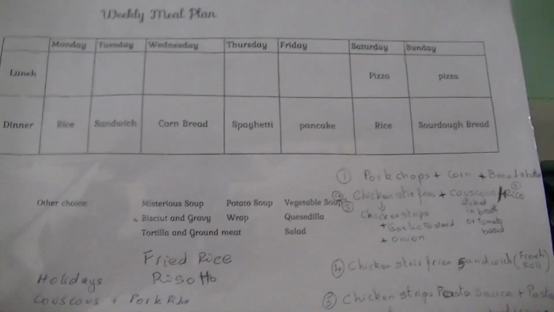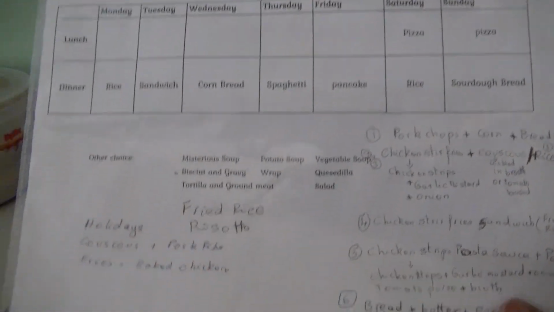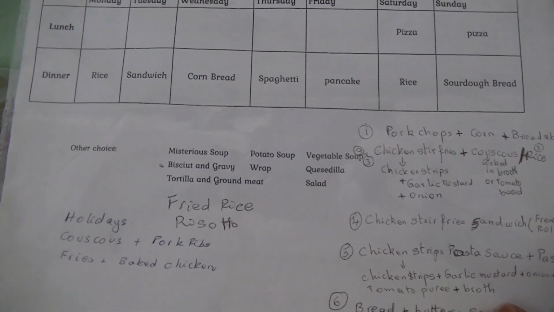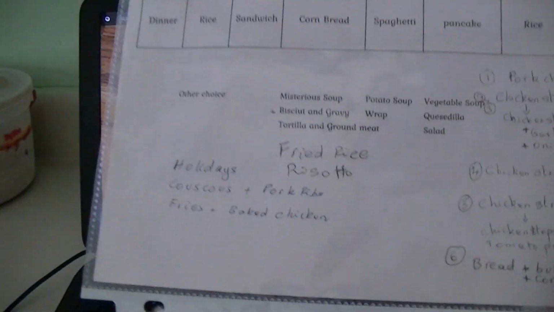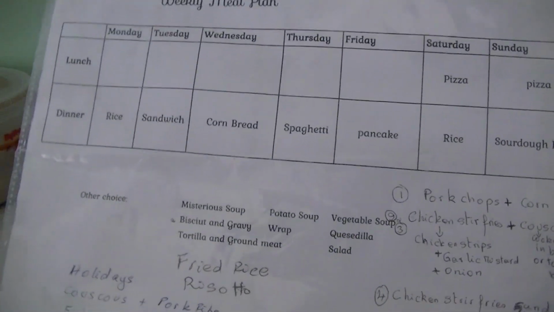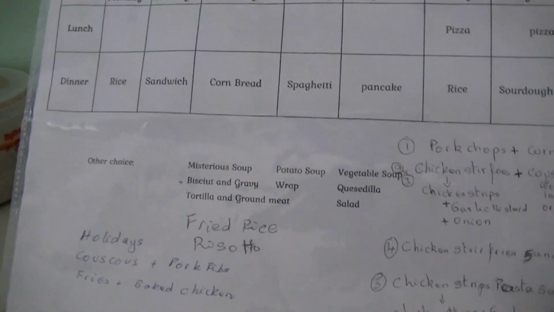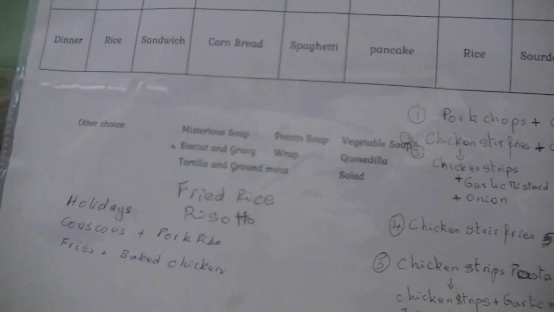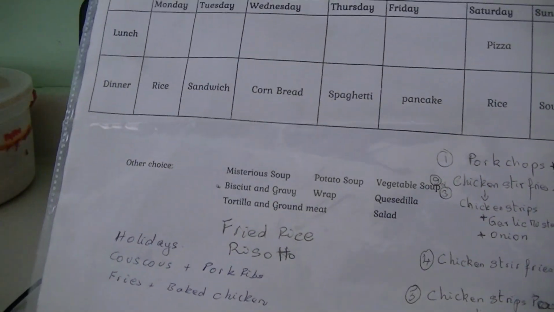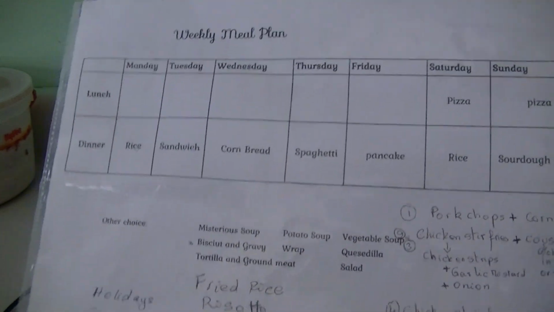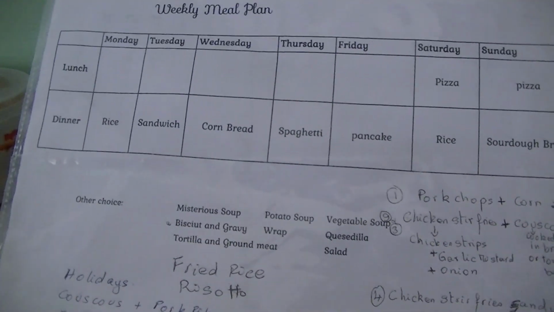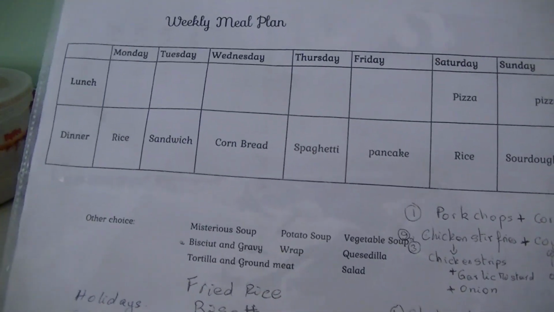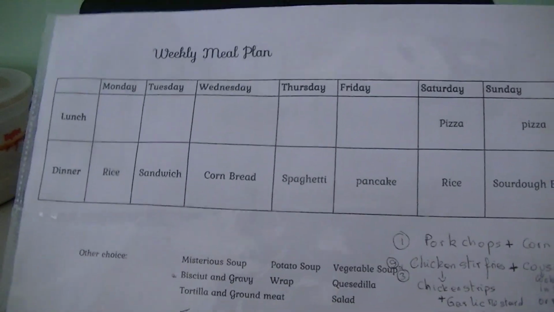And I have other dishes around it that I can choose from, other choices for birthdays, holidays, or just once in a while, because some of them will require a lot of your time in the kitchen to cook, and some of them will require a long time for the food to cook. So you have to plan ahead.